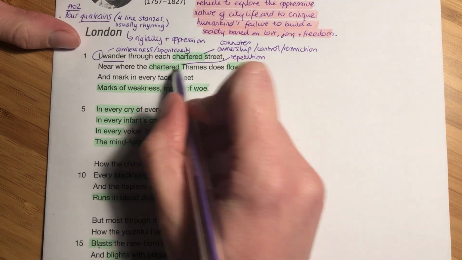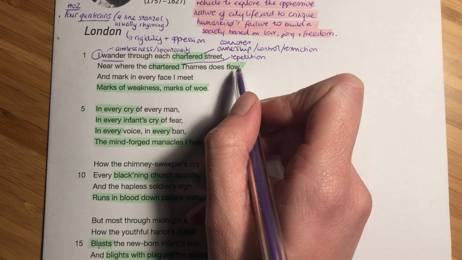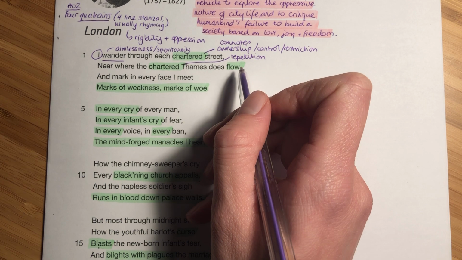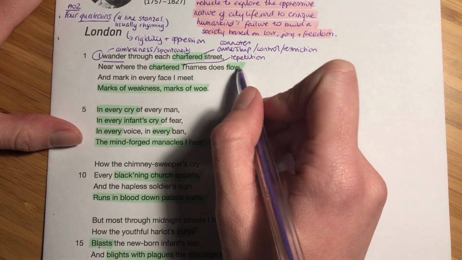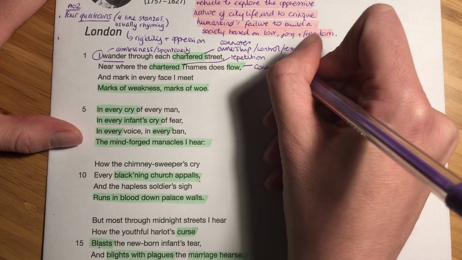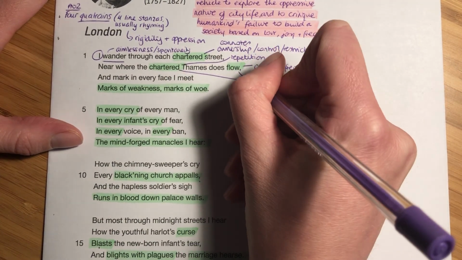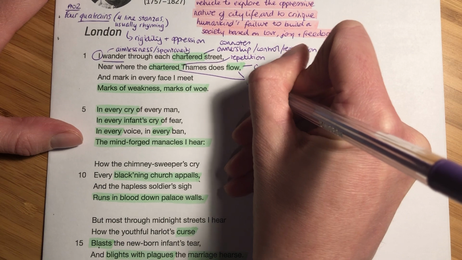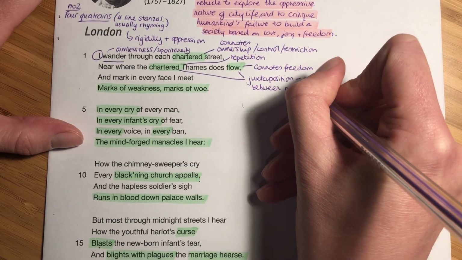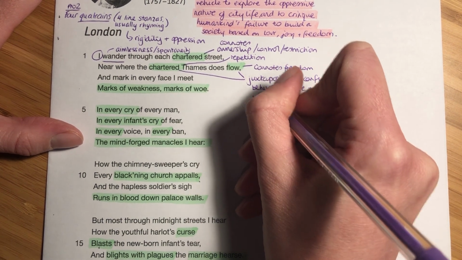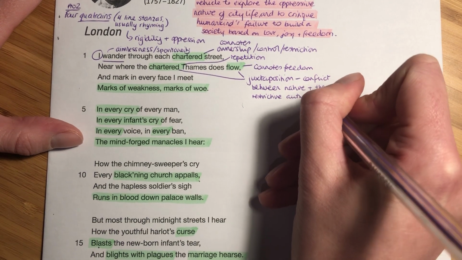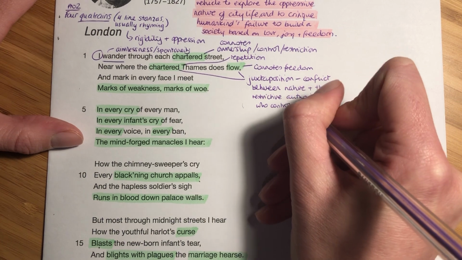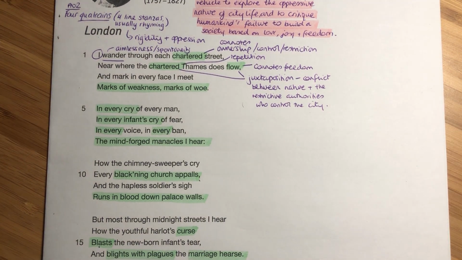And we have the use of juxtaposition here between chartered and flow. And it's as though nature is perhaps in conflict with the restrictions that are being placed upon it by authority. Whereas chartered has connotations of ownership and control, flow has connotations of freedom. And this use of juxtaposition creates that sense of conflict between the natural world, represented by the river, represented by the Thames, and the restrictive authorities who control the city. So we get a sense of Blake's perspective on this really early on. We get that feeling that he's frustrated and angered by the restrictive nature of life in the city of London.